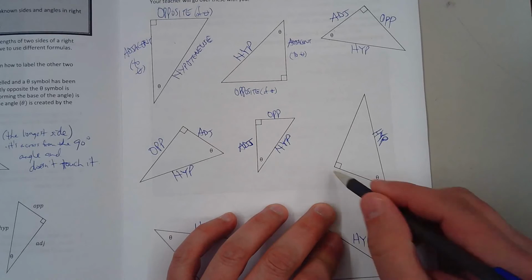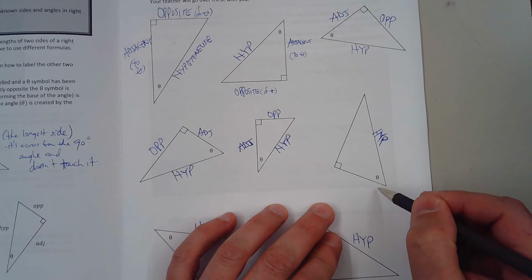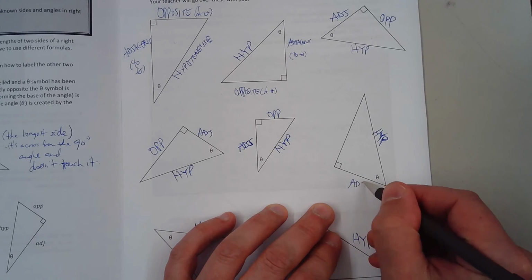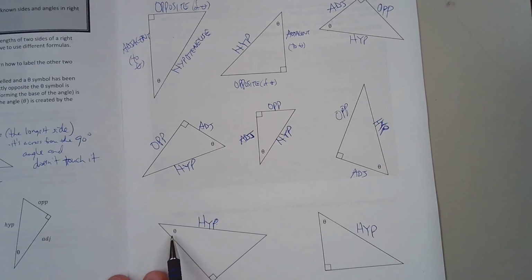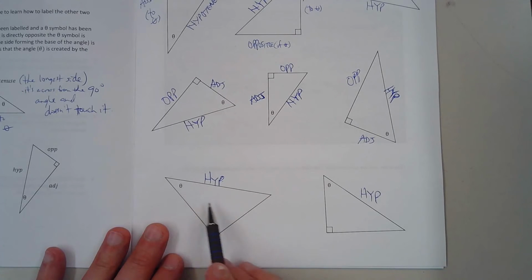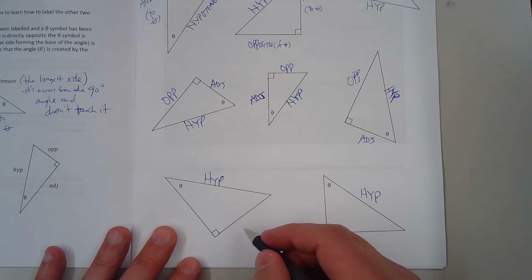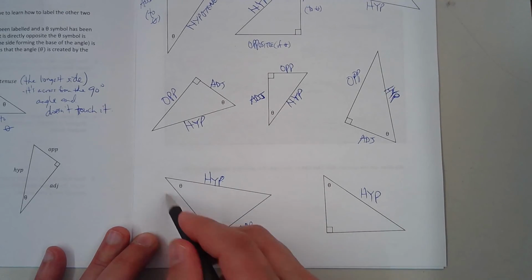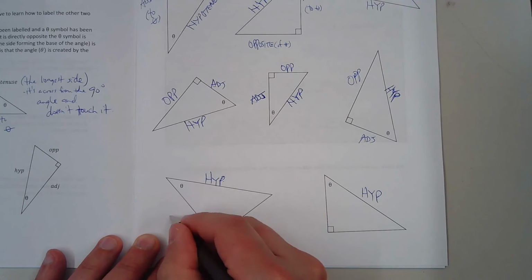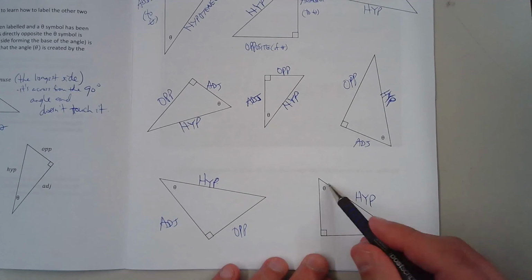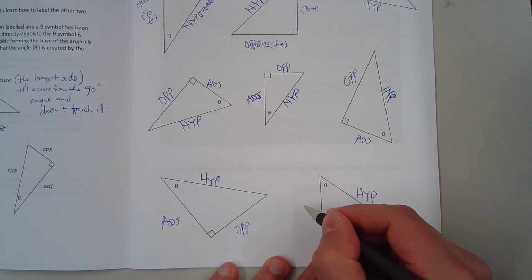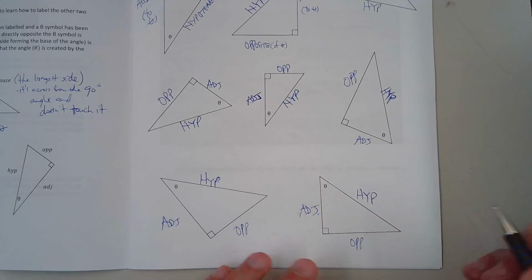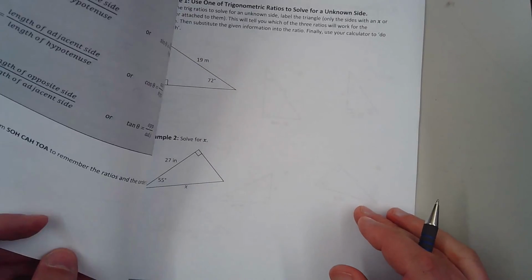What's this side down here? That's adjacent to theta, and this is opposite. Good. This is theta here. What's this side down here? Opposite. And this side? Adjacent. Okay. This is theta. What's this side down here? That's opposite. And this is adjacent. All right. Fantastic.